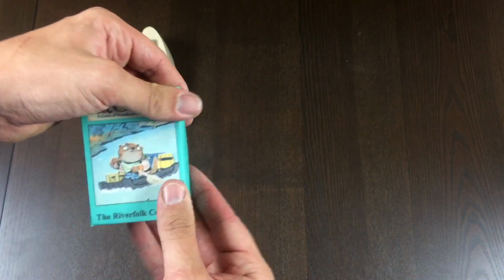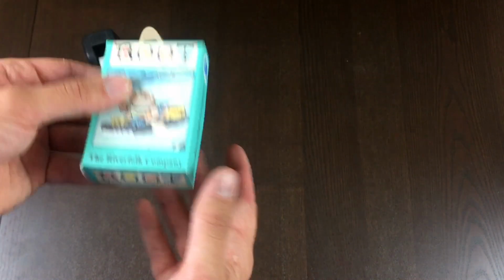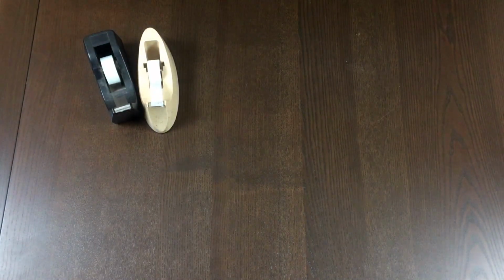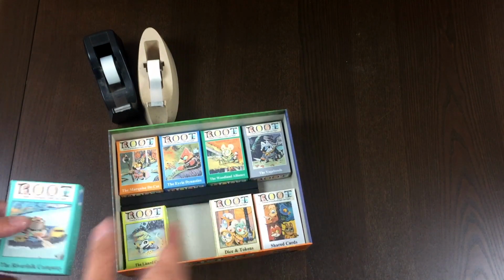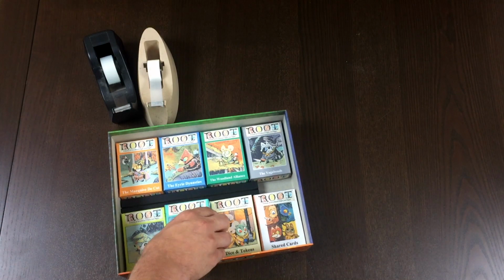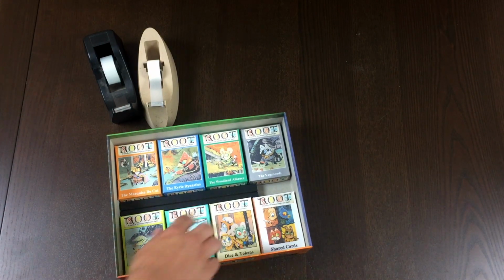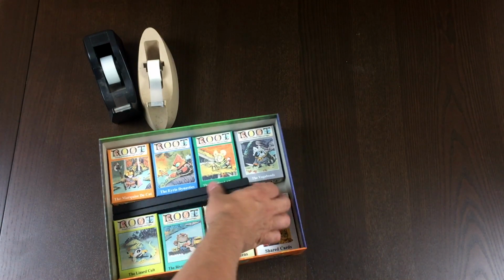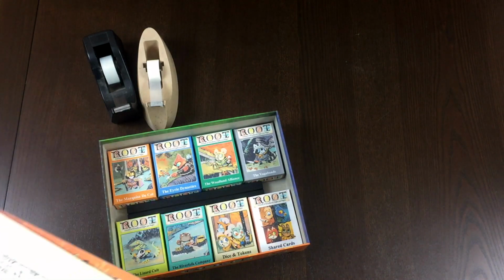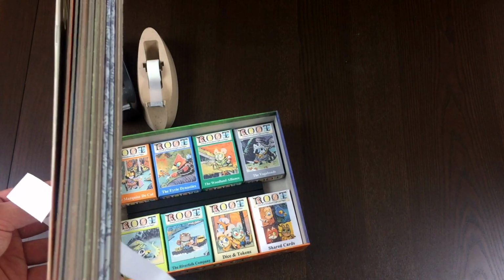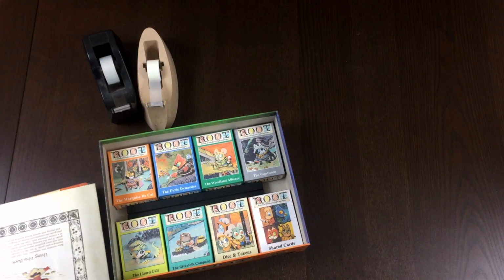So there we go. That box is good to go. Nothing's going to come out or fall out of place. Let me just show you once again how I've done this in case you are building the Root boxes as well. This should fit perfectly. I think this came with the expansion. It just goes right there. And then let me show you how I've done this. So I have all of the player boards and the main board like that.